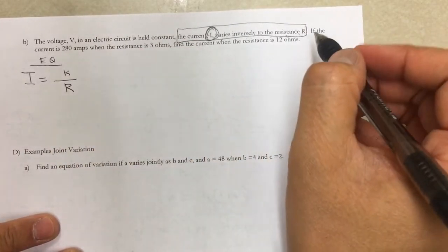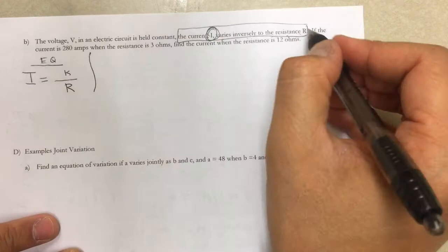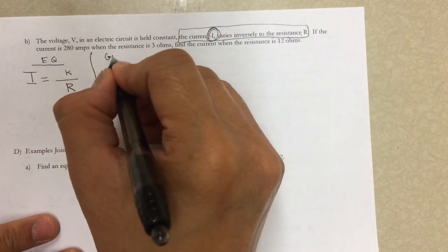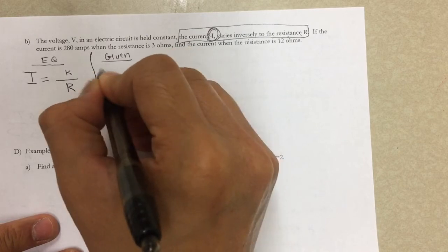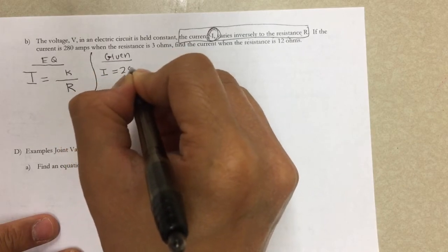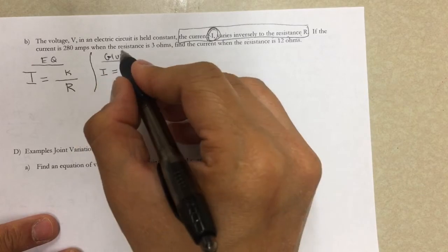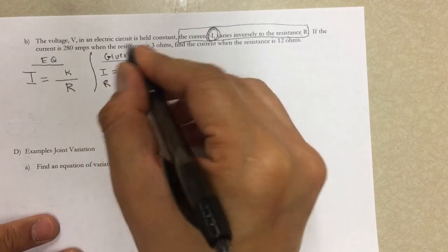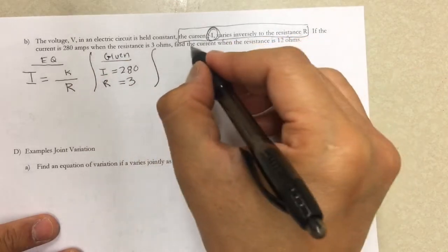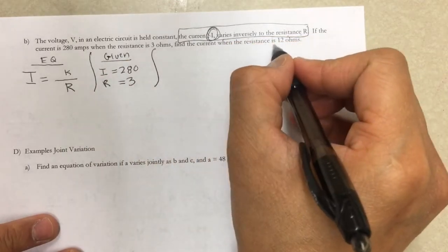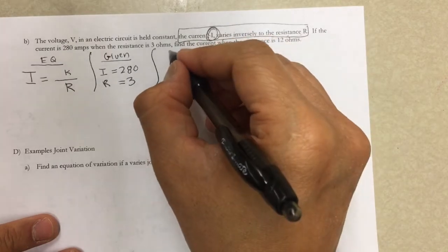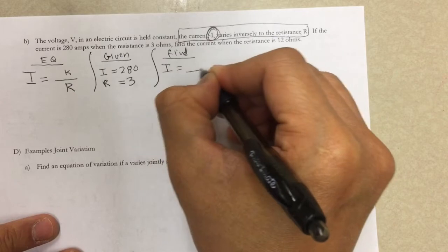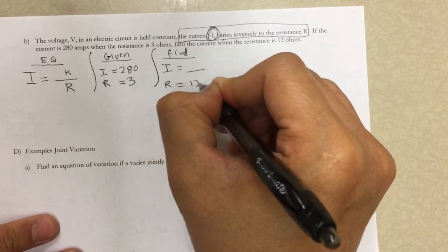And they're going to give us some information. So by reading further, if the current is 280 amps, so it is given that I stands for the current, I is 280, when the resistance is 3, so R equals 3. So that's our information. And then they're going to ask us to find something. So find the current when the resistance is 12. So find I when the resistance is 12.